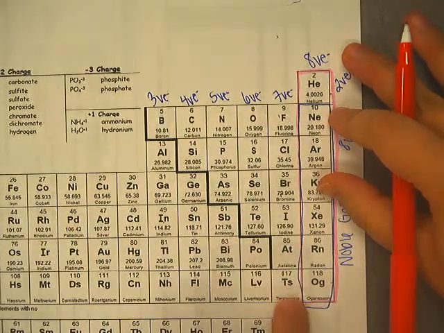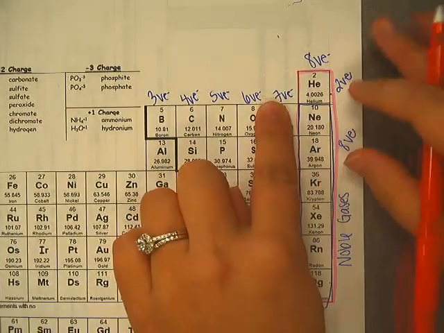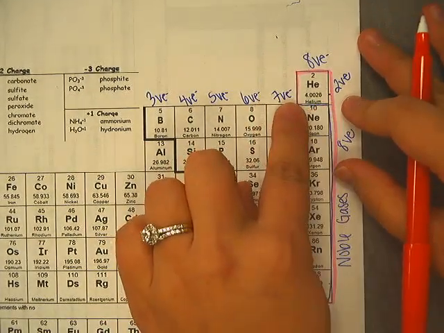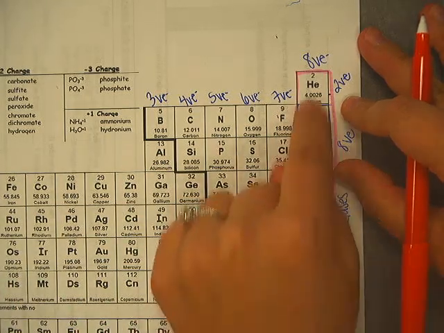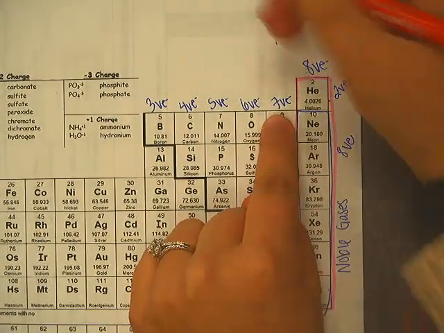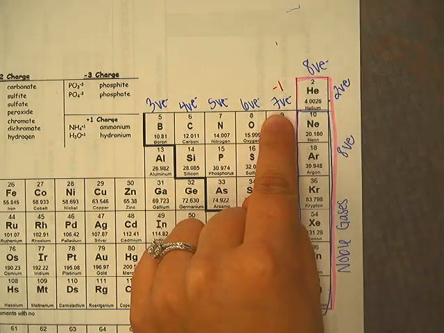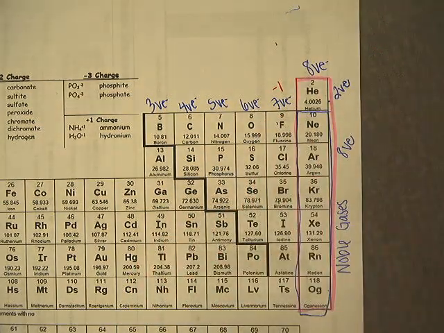On the opposite side of this, if you have 7 valence electrons, you are really close to having 8 valence electrons. So instead of losing all 7 of your valence electrons, you're going to just gain 1 electron to have 8 and become more stable. So you would have a -1 charge because you gained an electron that has a negative charge.